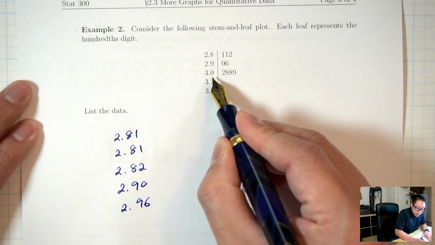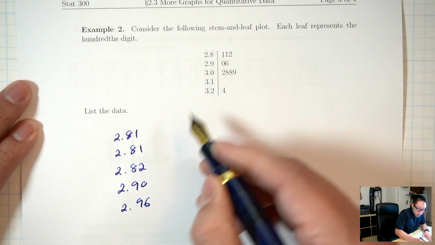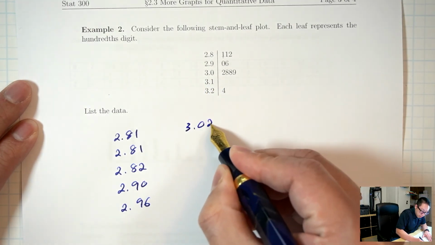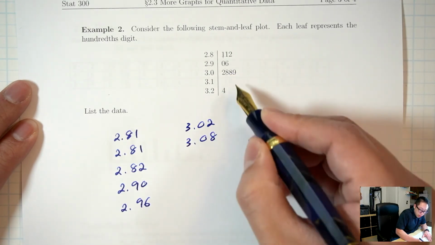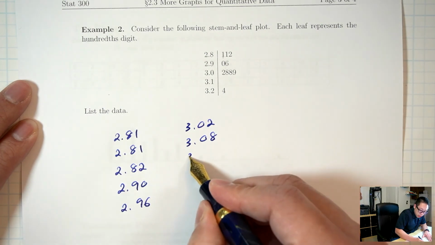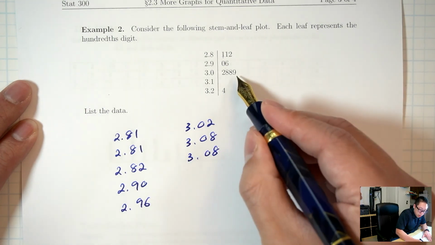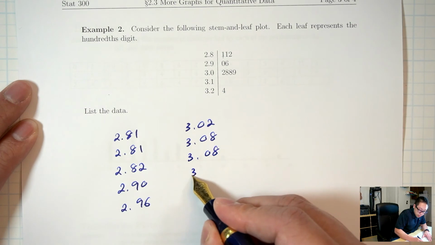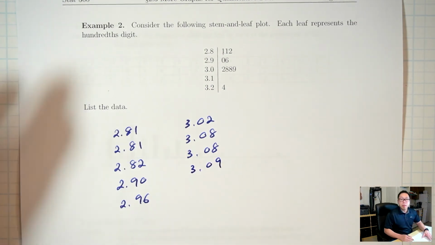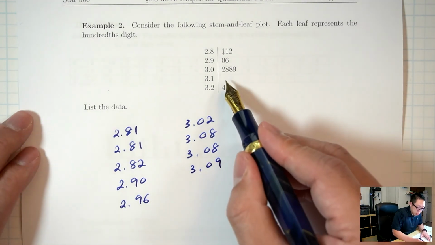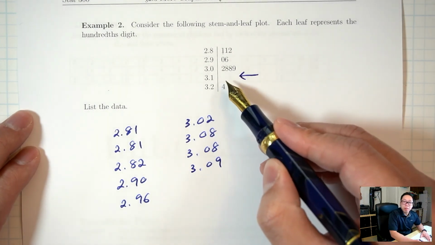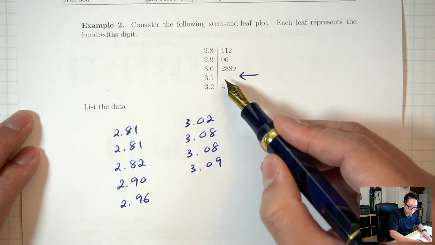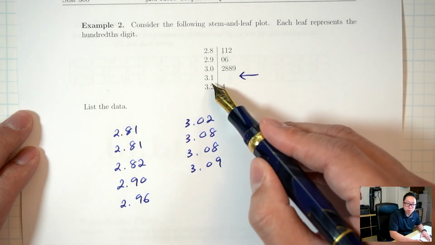Stem of 3.0, the 2 represents 3.02. The 8, 3.08. Another 8, 3.08. 9, 3.09. Now, what about this? There's no leaf there. What do you do? If there's no leaf, that means that there's no number that starts with 3.1.